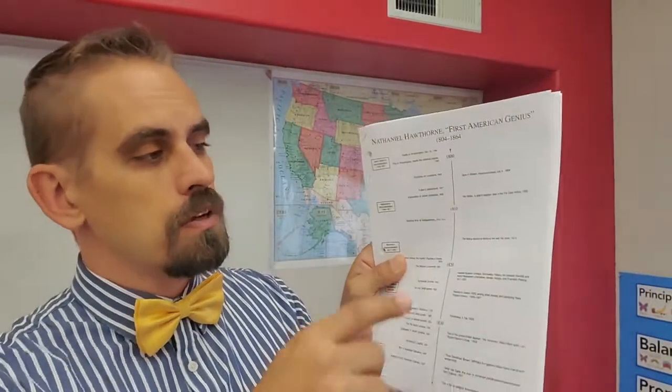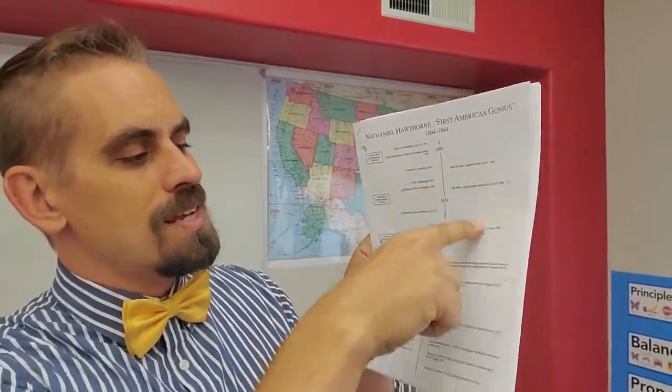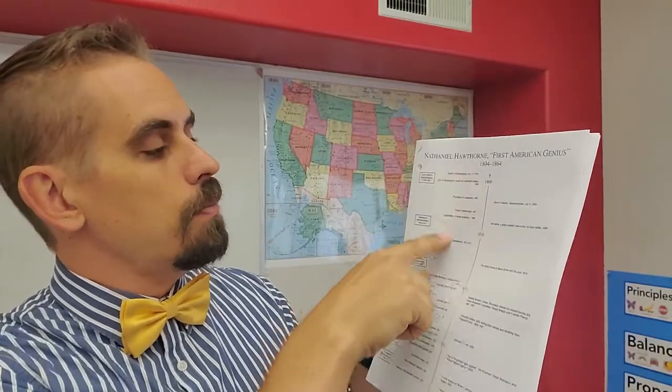Now, you're going to be looking at both. You're going to be reading some about Nathaniel Hawthorne. You're also going to be looking at a timeline of his life. Those are both included in your packets. So here is the history of Nathaniel Hawthorne. It's not very long, and then also a timeline. The timeline gives you things that happened in his life on the right-hand side. But on the left-hand side, it shows what's happening in history at the same time. Because we need to understand what's happening in history, because that also can influence and affect what a writer writes about and how he writes.